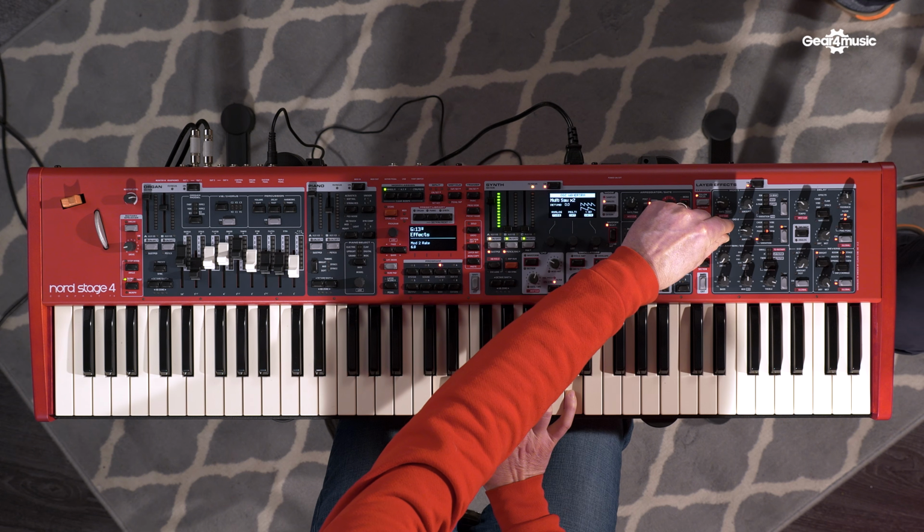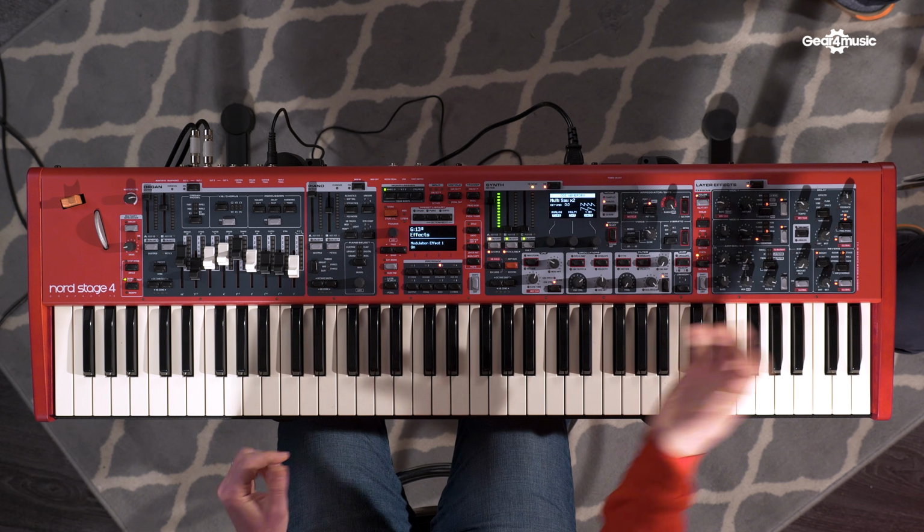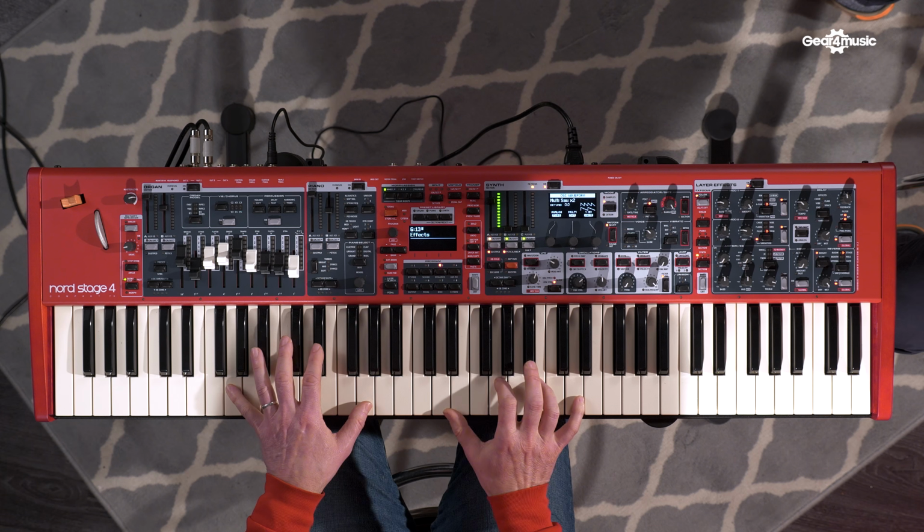That's an awesome sound, isn't it? It's cool, it's cool. Of course, if you wanted to, you could combine the two together. So this is Pump and Spin together.